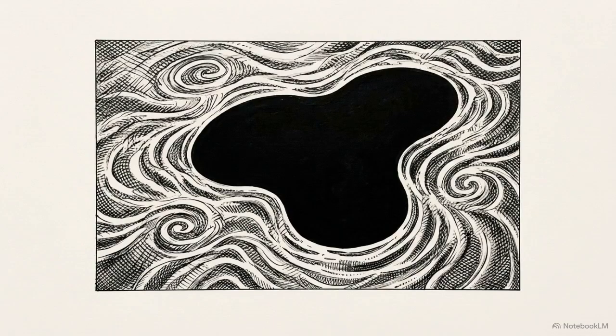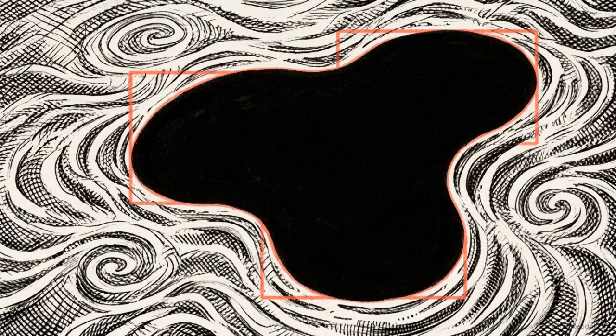This high-contrast satellite readout demonstrates synthetic aperture radar, or SAR, which is primarily deployed for oil spill detection. The smooth dark patch represents a clear anomaly against the textured ocean surface.